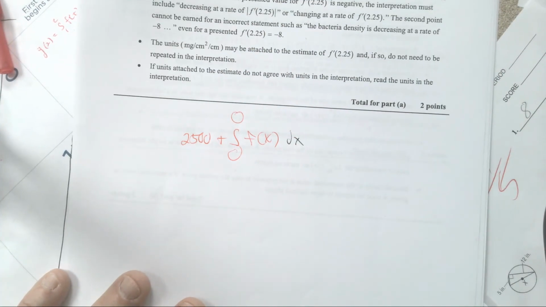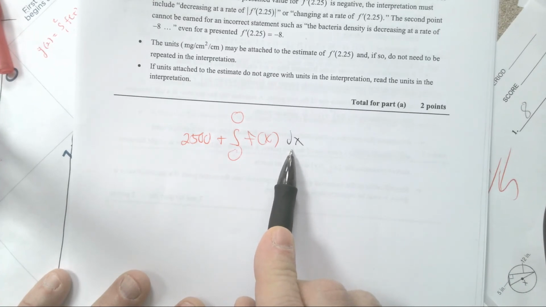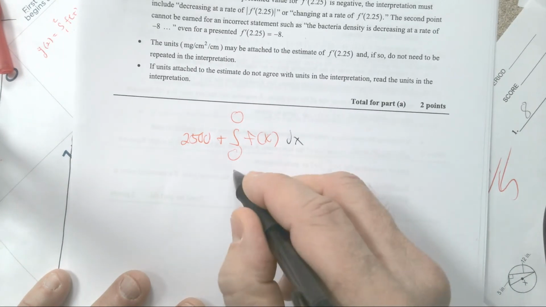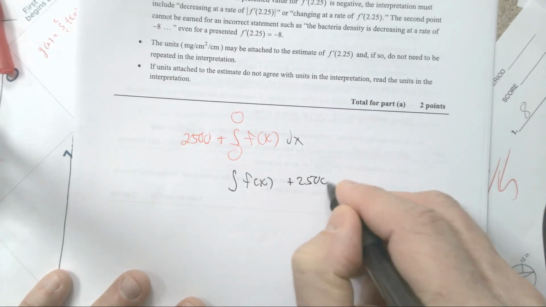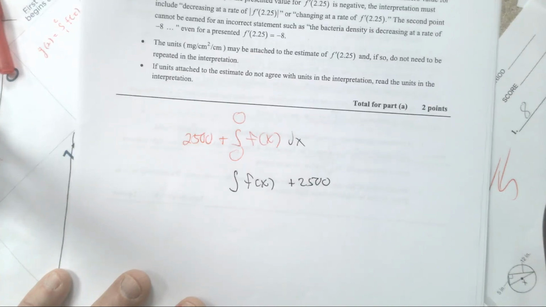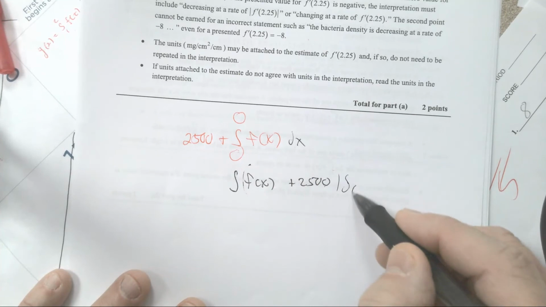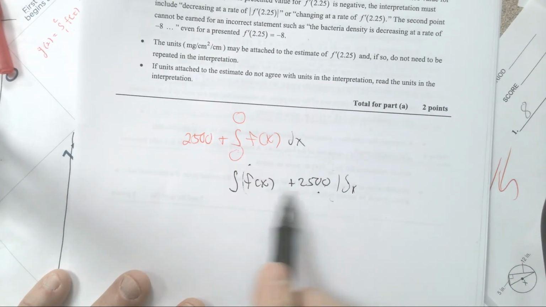Okay. Now, one of the keys this year they said is notation, and this is notation. So they may take a point off this year if you forget that dx. I don't know. But if you write it like this in the past without that dx, they gave you the point anyway. But if you write it like this, and you put that 2,500 over here, you lose the point, because they're putting this as being the integral and this is the dx, and you shouldn't be doing the integral of the 2,500. So you're going to come into some problems like that.